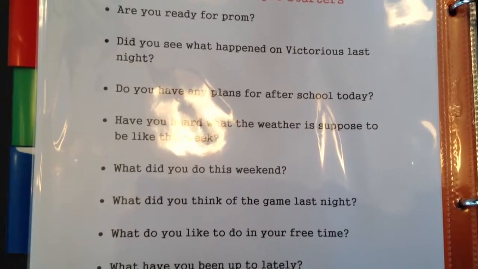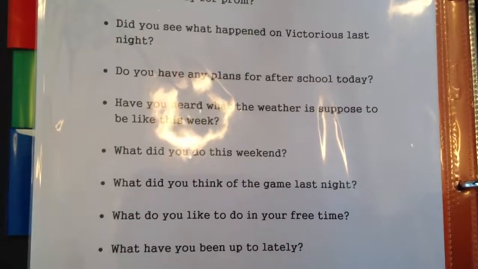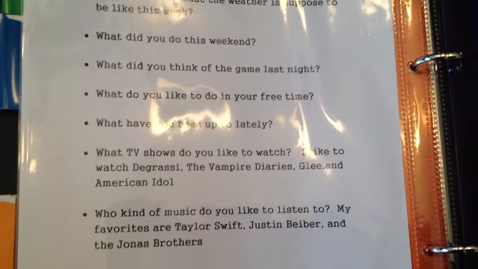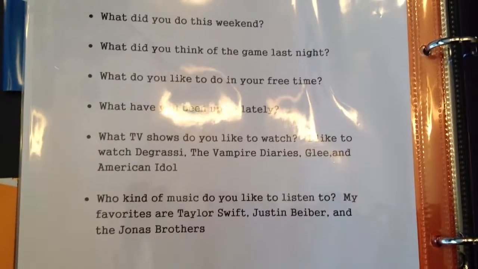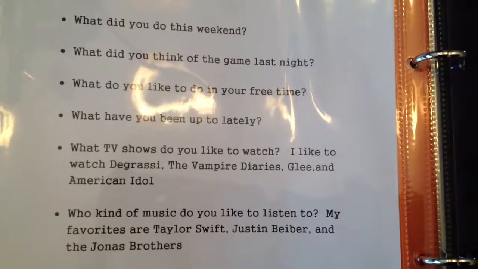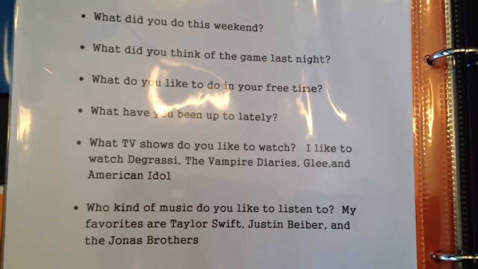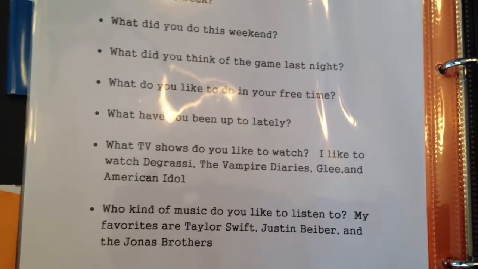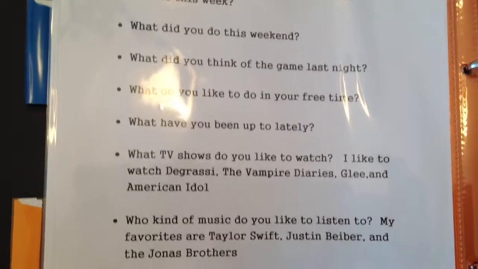What did you do this weekend? What did you think of the game last night? What do you do in your free time? And then the bottom two questions I put, what TV shows do you like to watch? But then I also put her favorite shows. And the same with the music. I put her favorite music, just as a way to introduce the conversations.